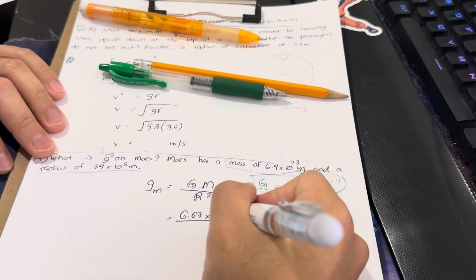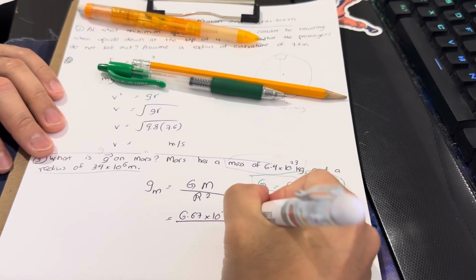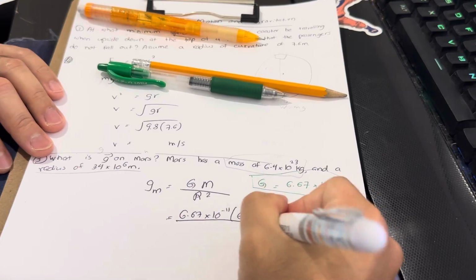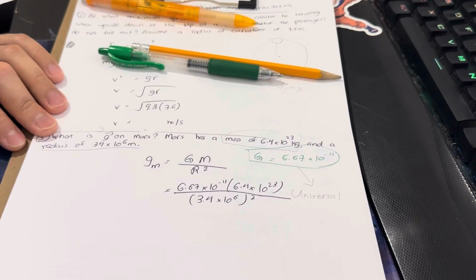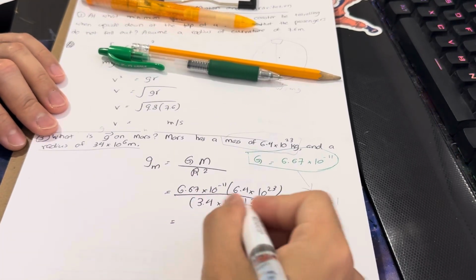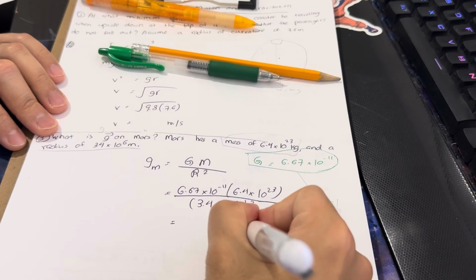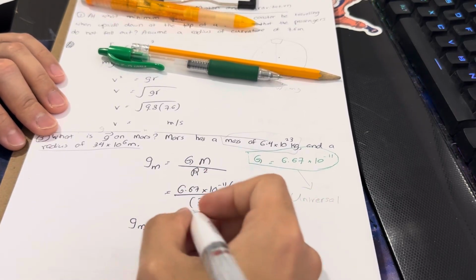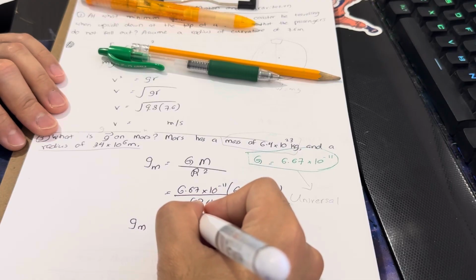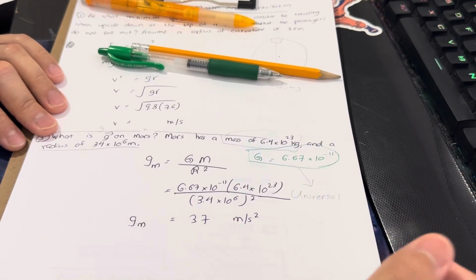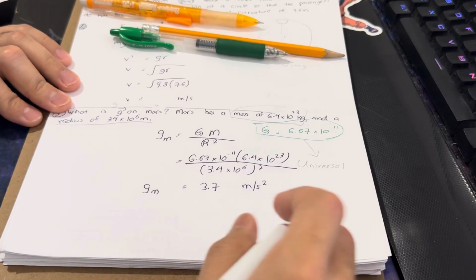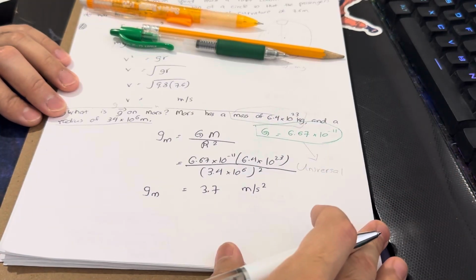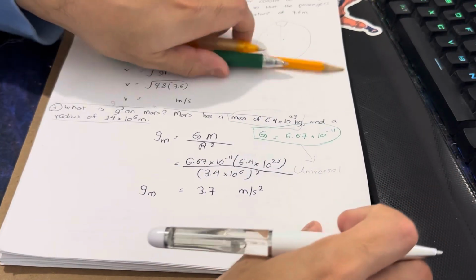So M is the mass of Mars, 6.4 × 10^23, and r is 3.4 × 10^6. And then when you calculate this, you'll get an answer in meters per second squared, which is around 3.7 meters per second squared. Okay, that's the answer for the gravity on Mars. This is a very easy problem. So we're going to move to the next one.